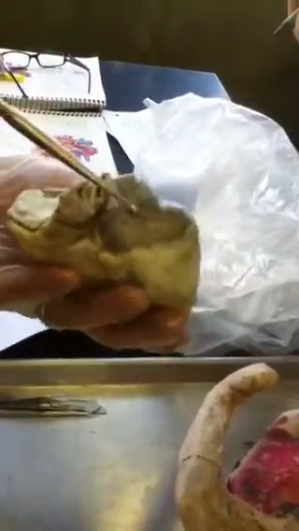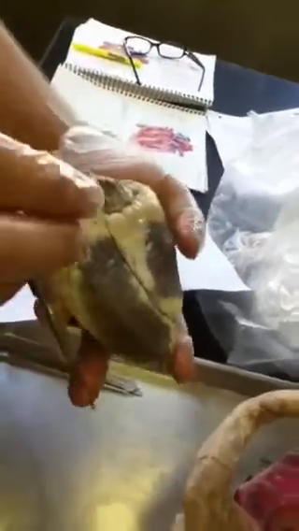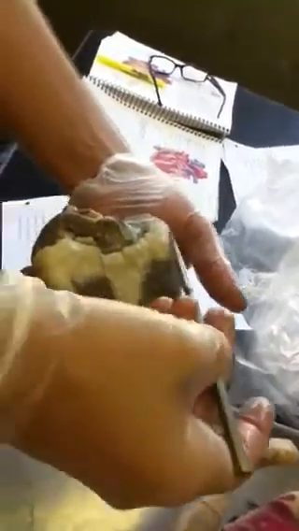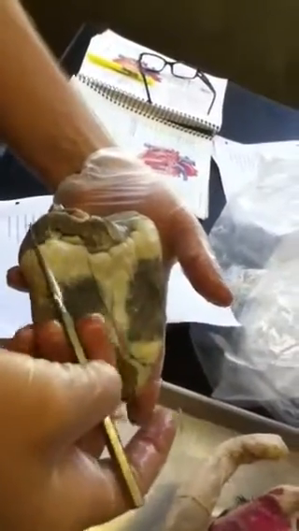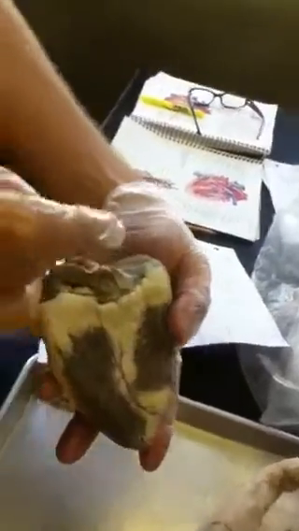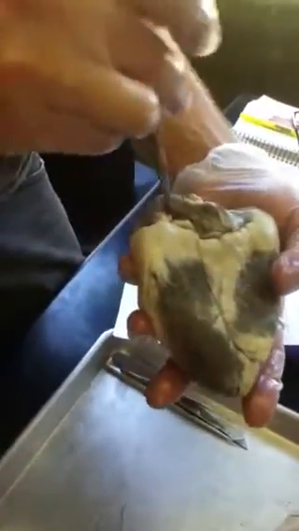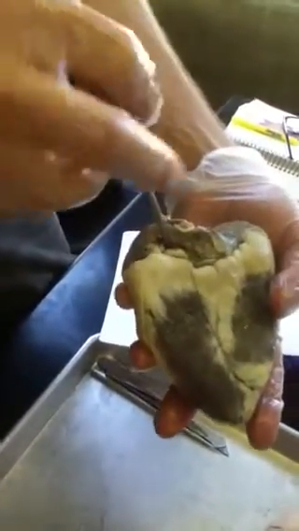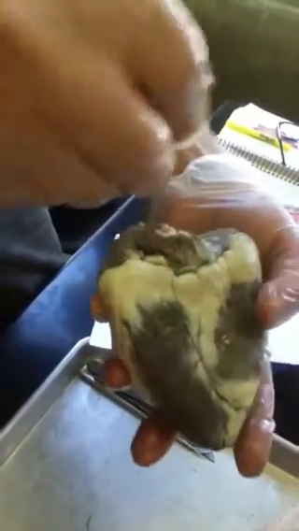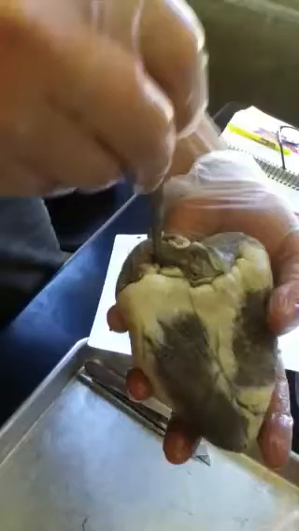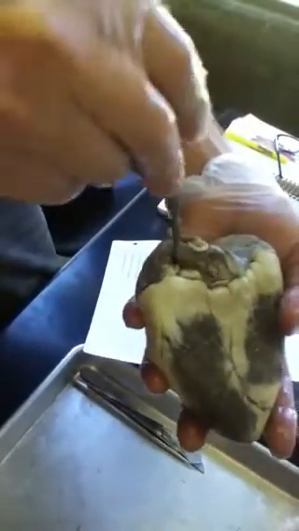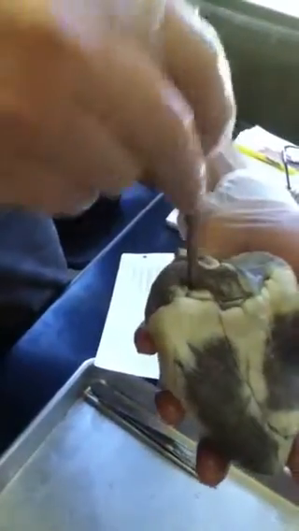On the posterior part of the heart, we look again at the left atrium and the right atrium. And on the left atrium, we can see the hole that basically connects into the pulmonary veins. Again, this hole on the posterior part of the left atrium, it's the pulmonary vein.